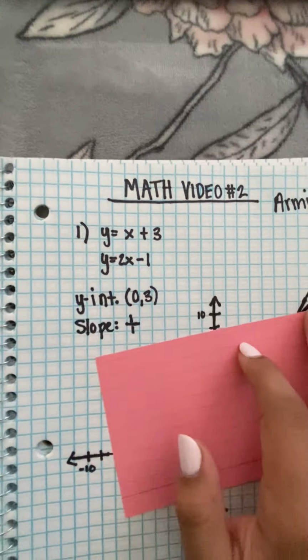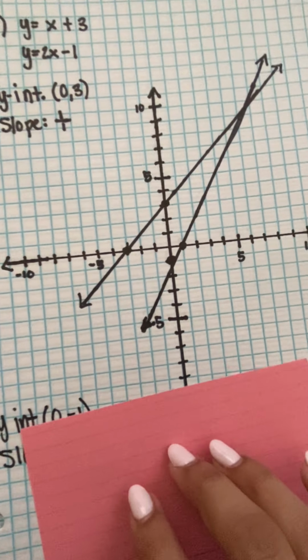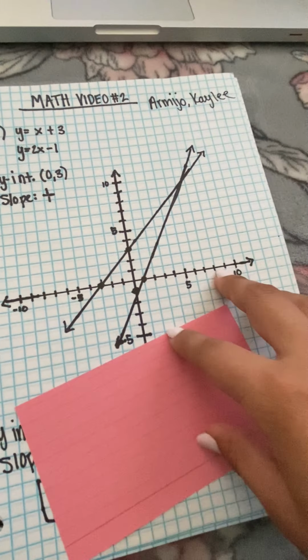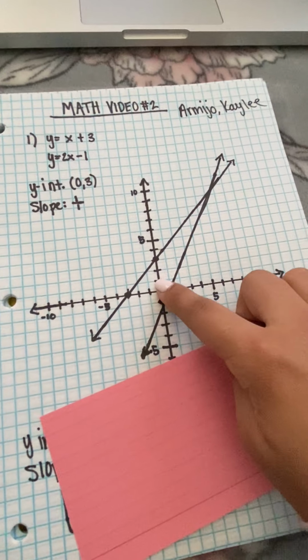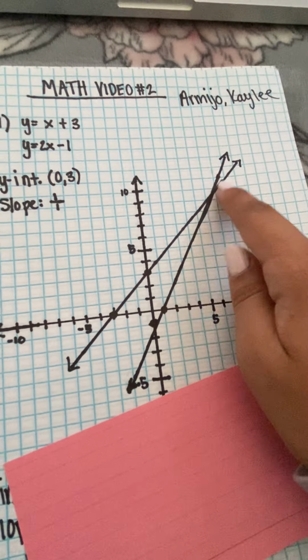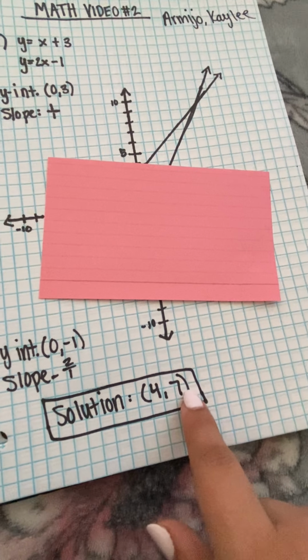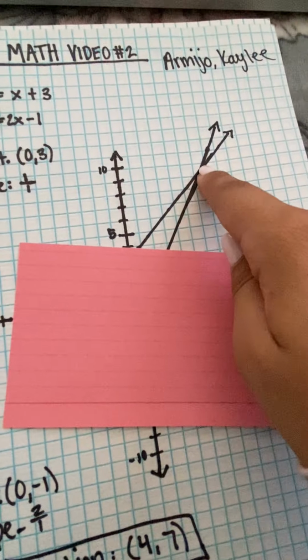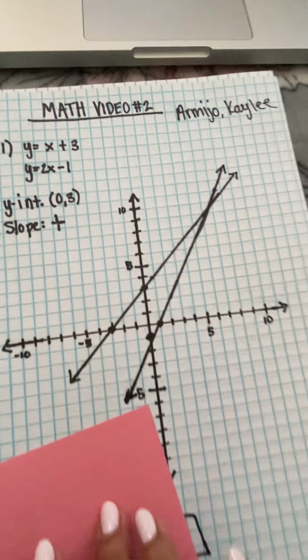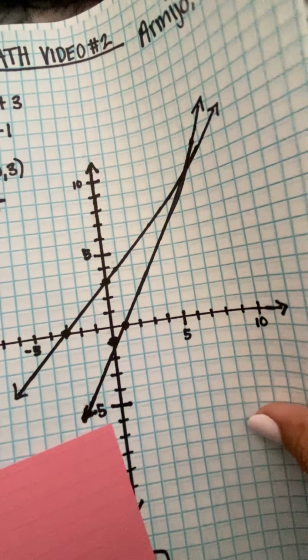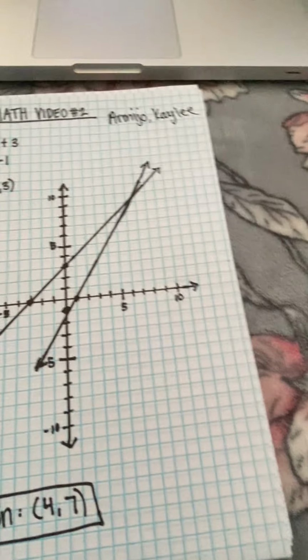And then I also get my y-intercept as 0, -1, and then my slope is 2 over 1. So then I graph that, and my 2 lines intercept here. On real graph paper, that was 4, 7, so that's my solution because the lines intercept there. I tried my best to kind of make a graph here. Yeah, I'm not too great at drawing graphs.